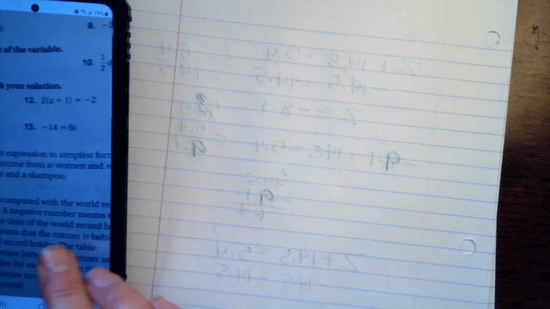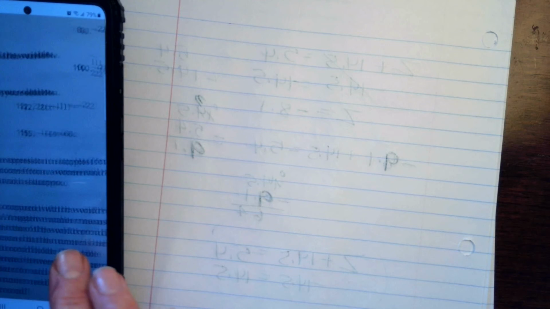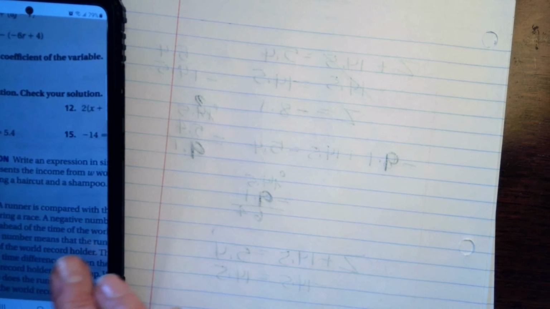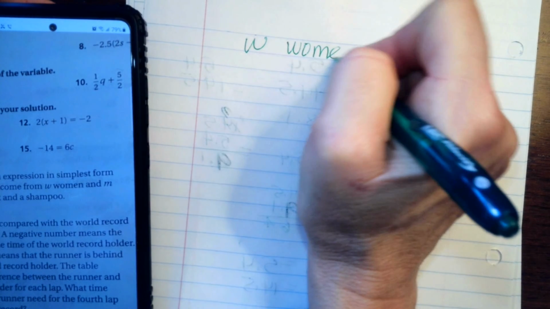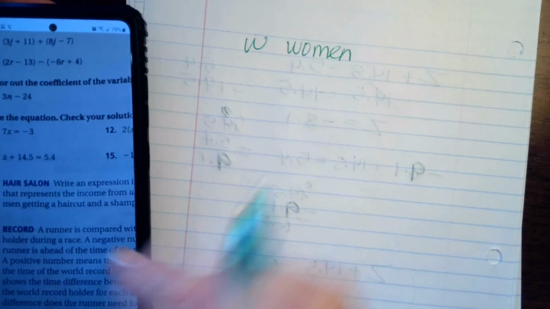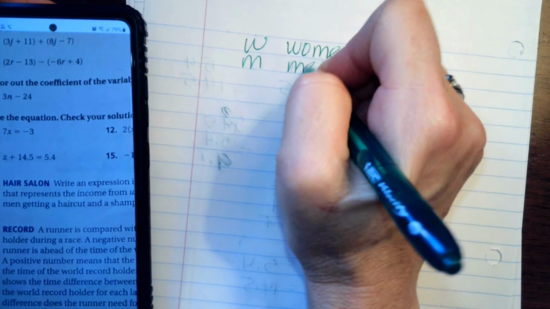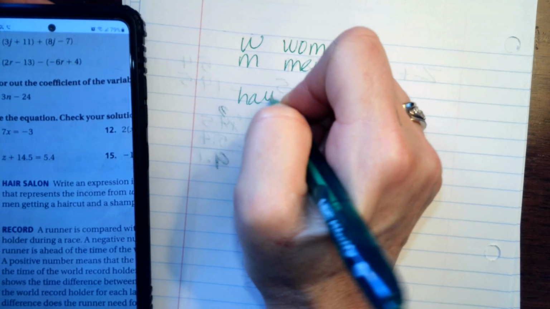Okay, number 17. Write an expression in simplest form that represents the income from W women and M men getting a haircut and a shampoo.